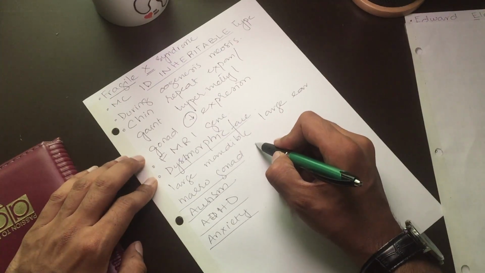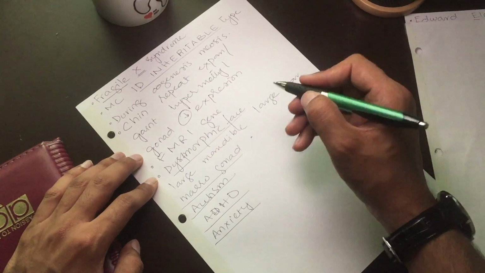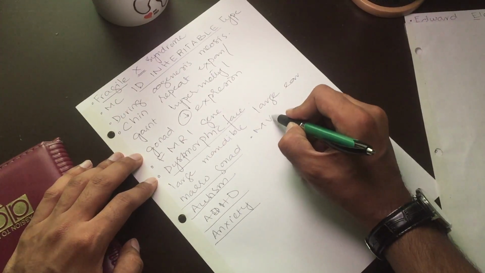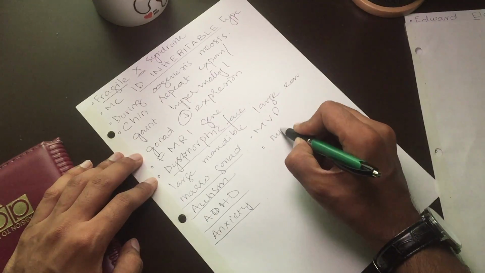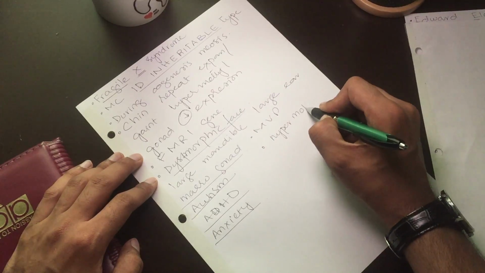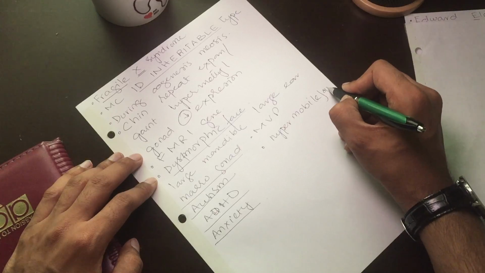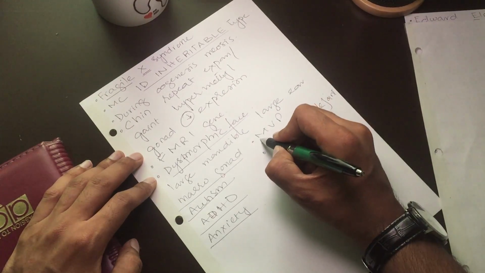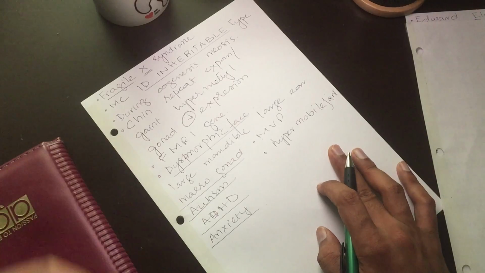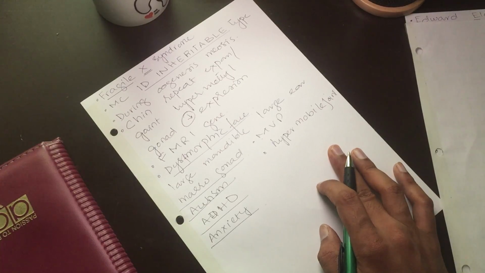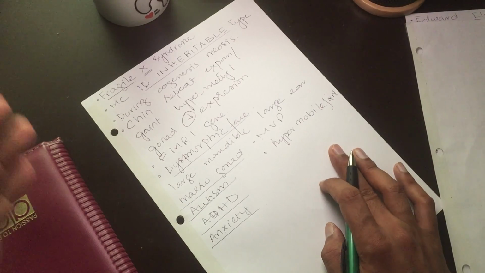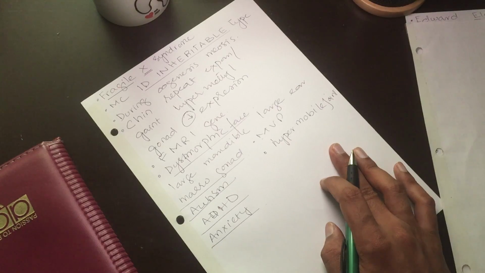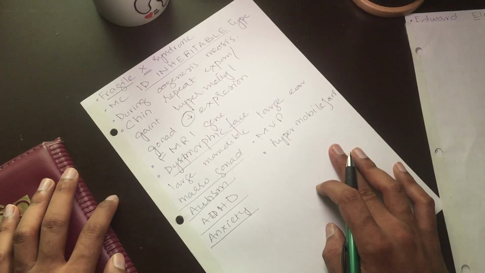The less common symptoms are mitral valve prolapse and hypermobile joints. Sometimes the board gives us these two symptoms, mitral valve prolapse and hypermobility, in order to distract us from fragile X to Ehlers-Danlos or Marfan syndrome.